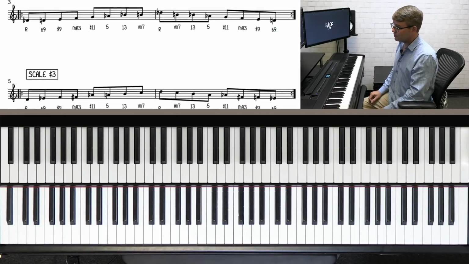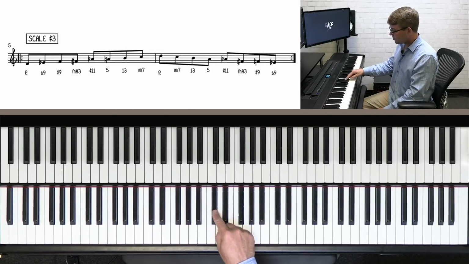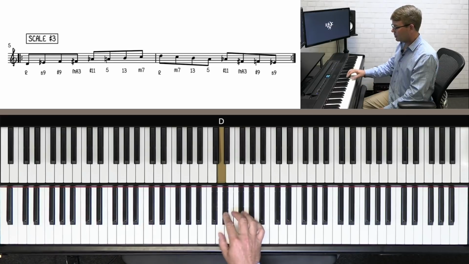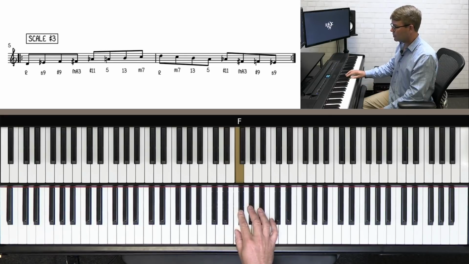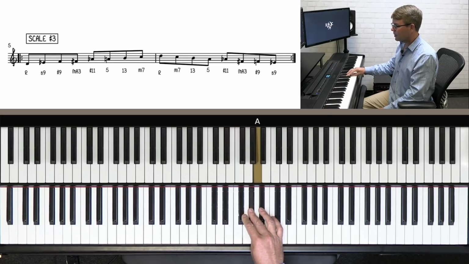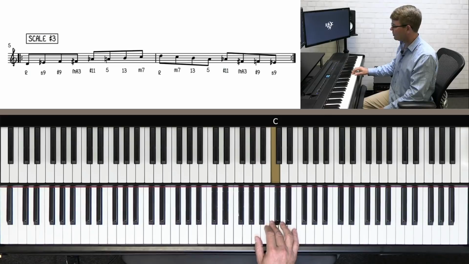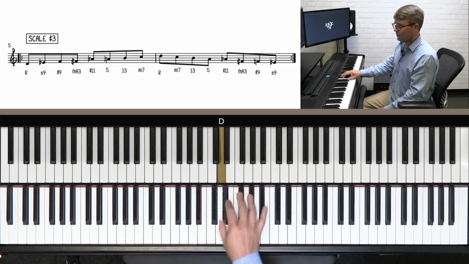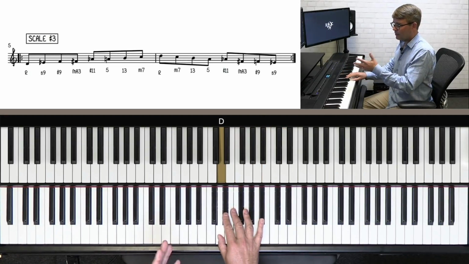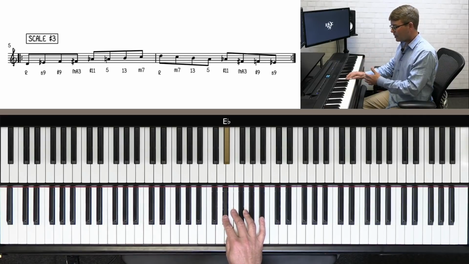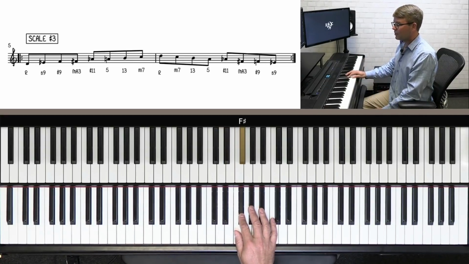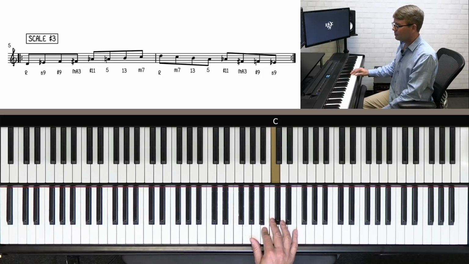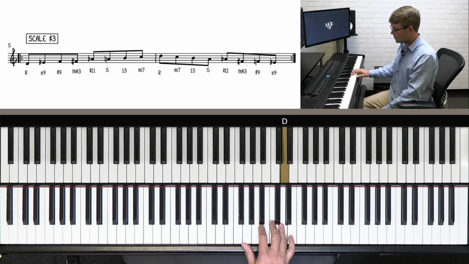Okay, the third scale, again, starts on a half step up from C sharp, so it starts on D, and again, alternates half step, whole step, half step, whole step, half step, whole step, half step, whole step, and back down. And it's the same way of naming them. We have the root, flat 9, sharp 9, major third, sharp 11, 5, 13, minor 7, root.